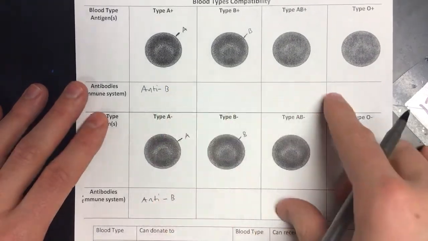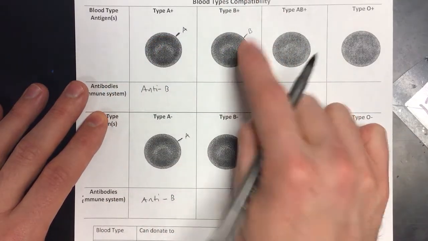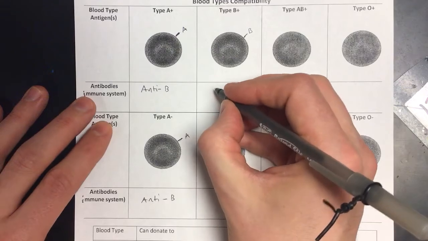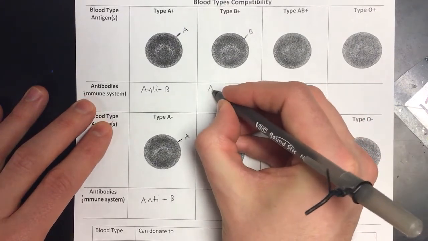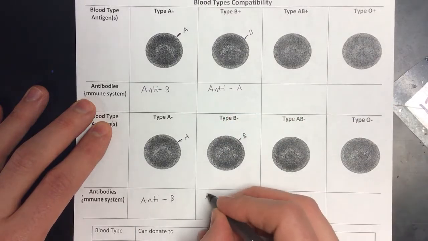Okay, let's keep going. The last thing we'll talk about is the difference between positive and negative. All right, so over here you have a B. That means in your blood plasma, in your immune system, you have an anti-A. Same thing down here.